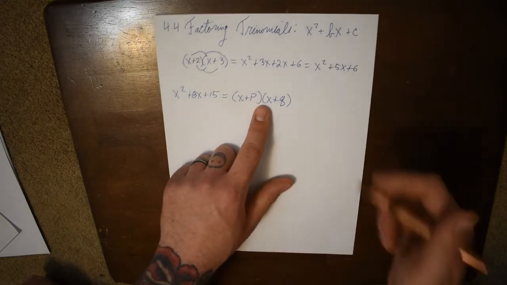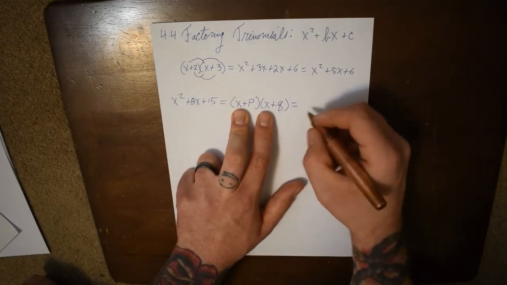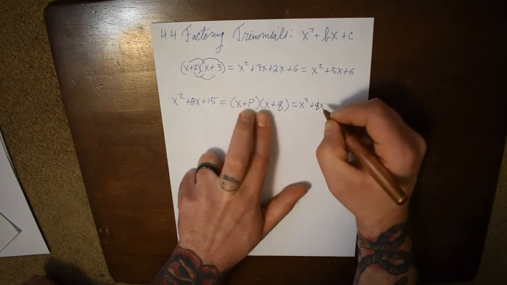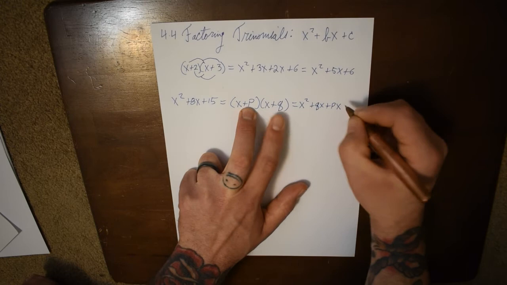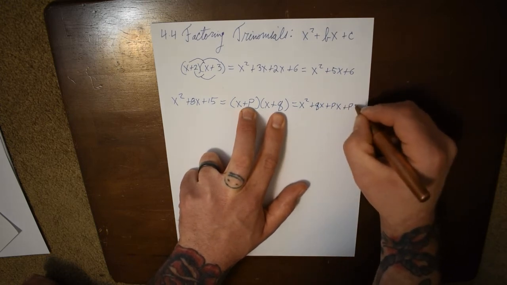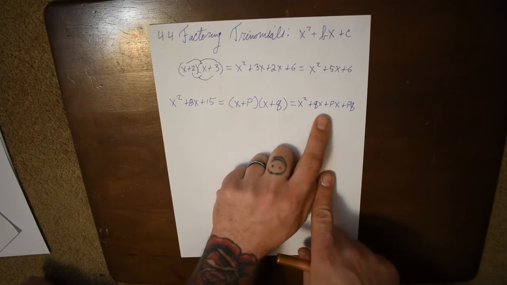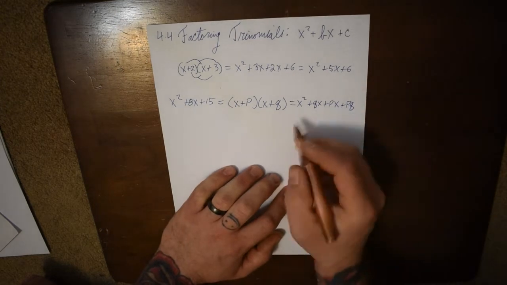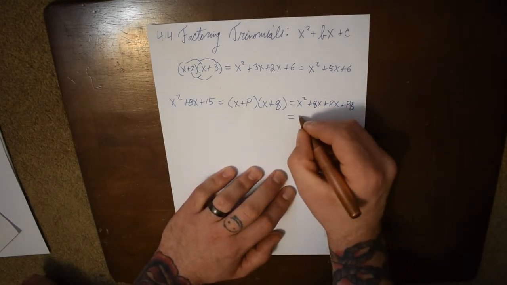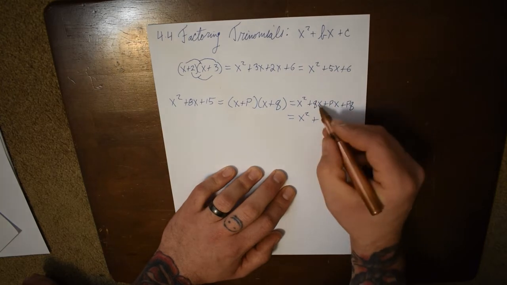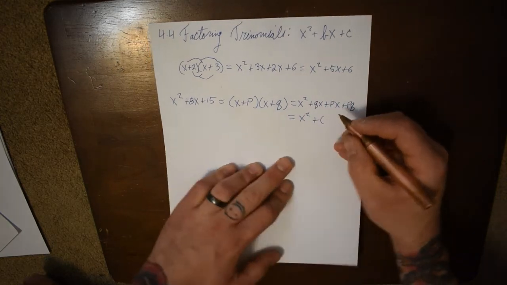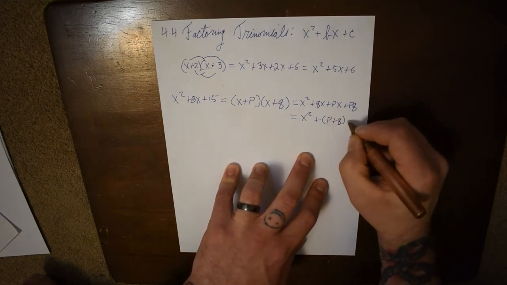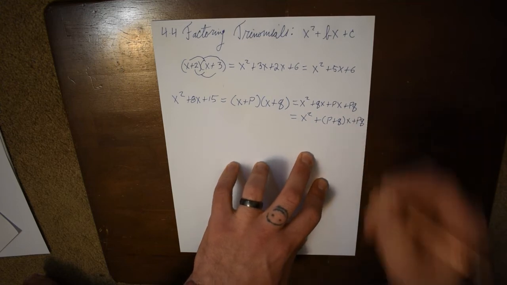Let's FOIL these two binomials together. Well, first, x times x gives us an x squared. Then we'd have a plus qx plus px plus pq. Okay, so I'm going to gather like terms over here, and I'm going to factor out the x. So over here can be rewritten as x squared plus, if I factor this x out, I could write this trinomial as p plus q x plus p q.